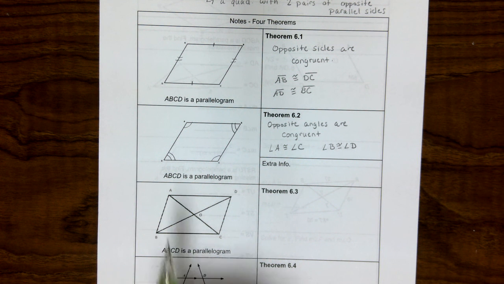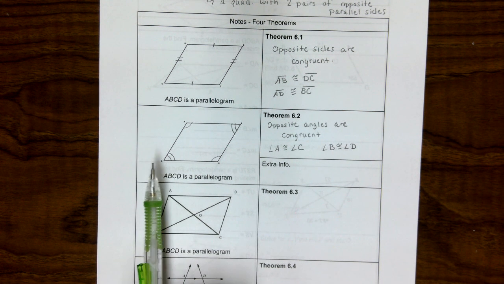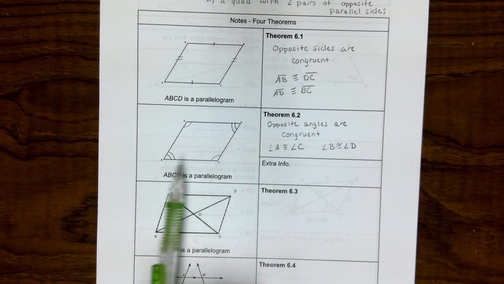And you got to use an extra arch because if you just put 1, that would technically say that all 4 angles are congruent, and we would then have a rectangle. But that's not what we want. We want a parallelogram. So you got to have 2 pairs.